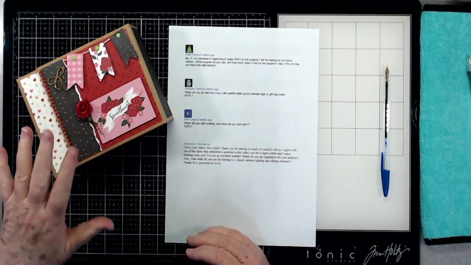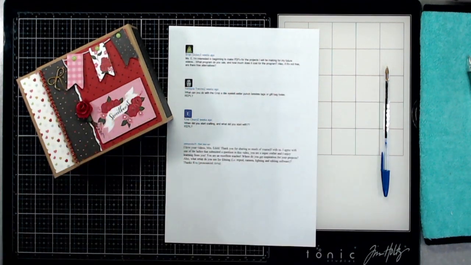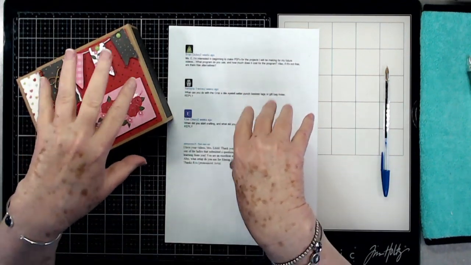And I've just got something pretty laying here for you to look at, so you don't have to look at my hands all day. My hands are very dry today, and I didn't put lotion on. Sorry about that.